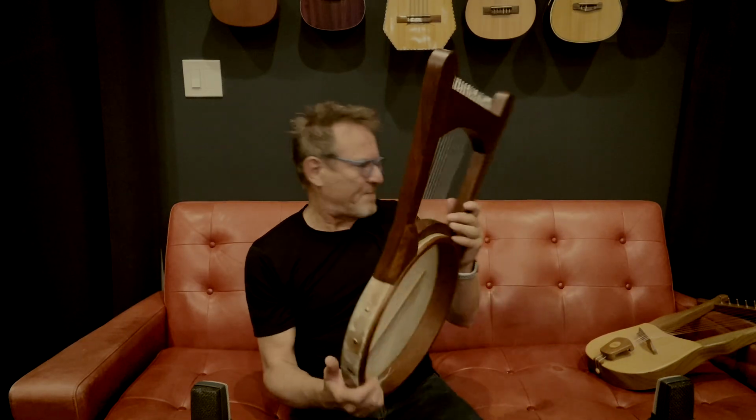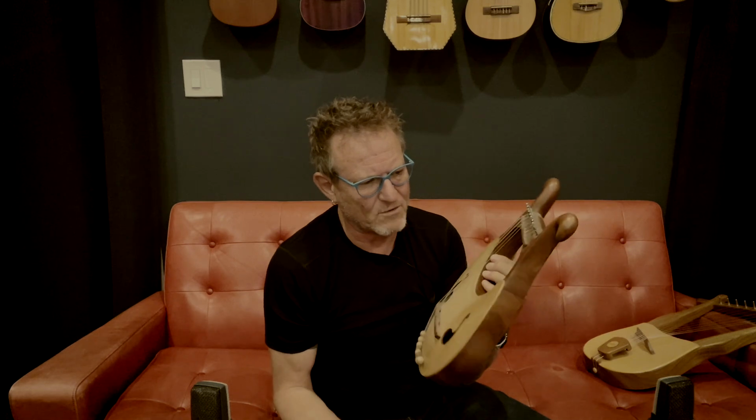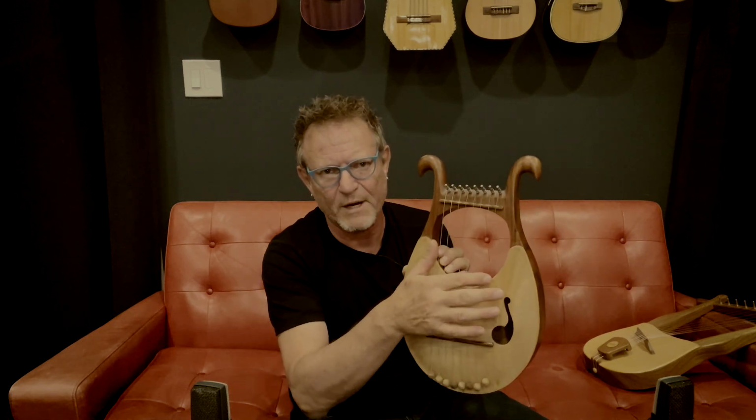So there's the Neville harp. And just to show you the little one, this is also kind of a Kinnor harp, I guess, or King David harp, but just a small one.